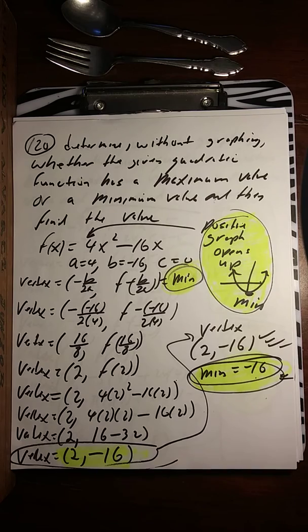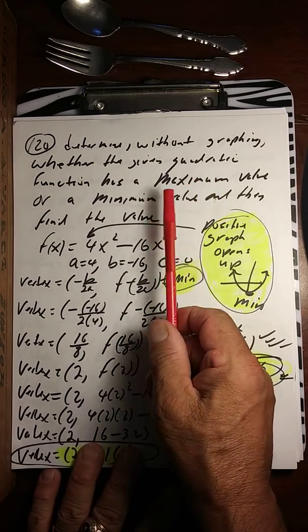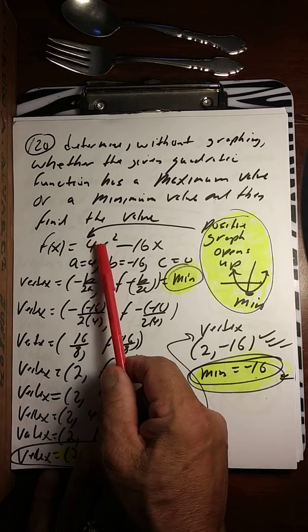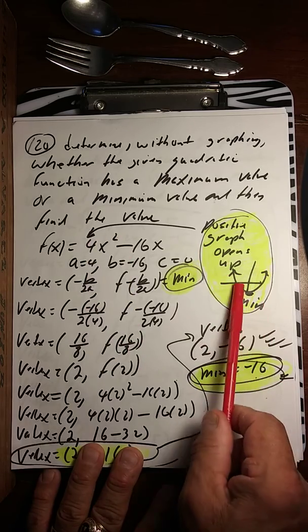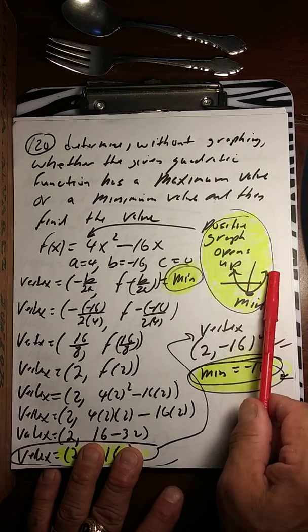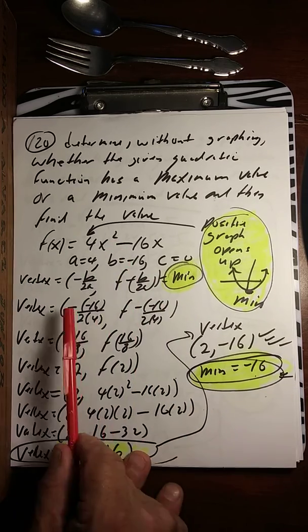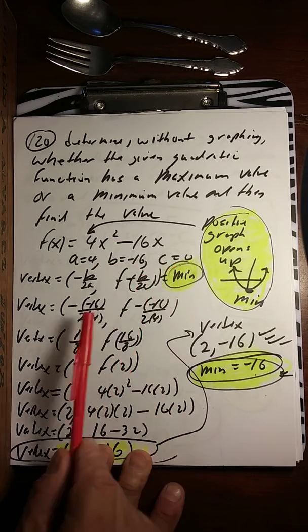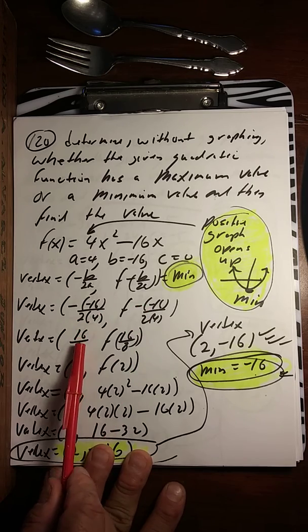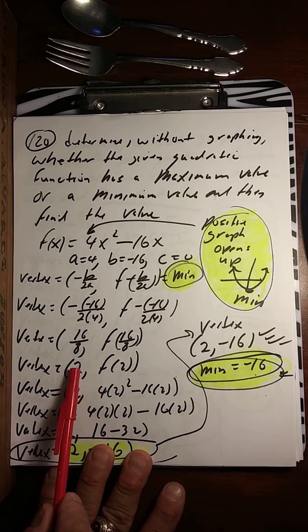Determine without graphing. Alright, is this a max or min? This number is positive. That means this graph is going to open up like this. So it's going to open up, which means you have a min. So when you do the vertex, this is going to be a min. So negative b over 2a, with a, b, c. Put the numbers in there. 16 over that. So you have 2 and f of 2.